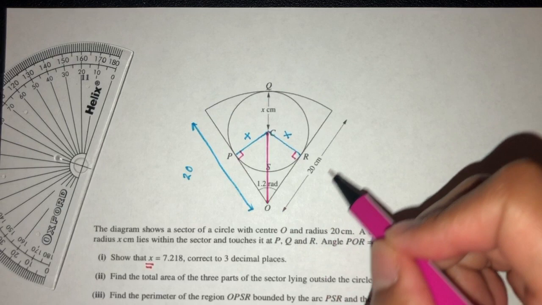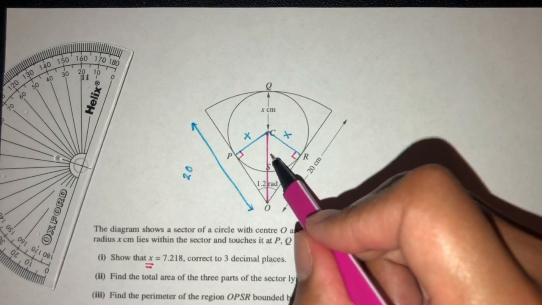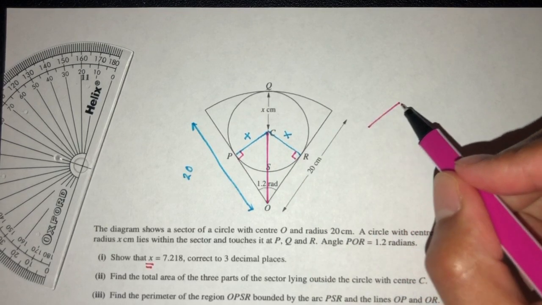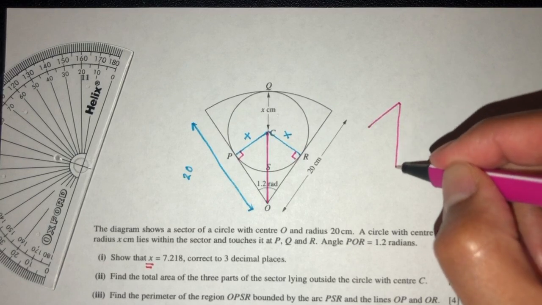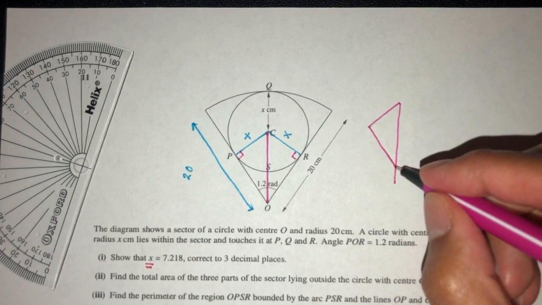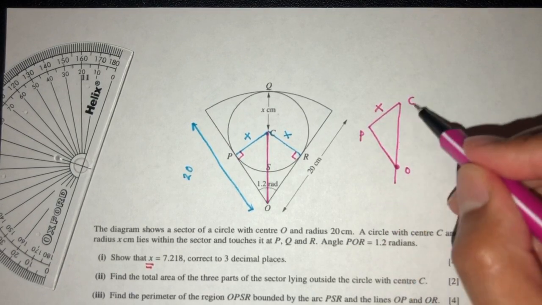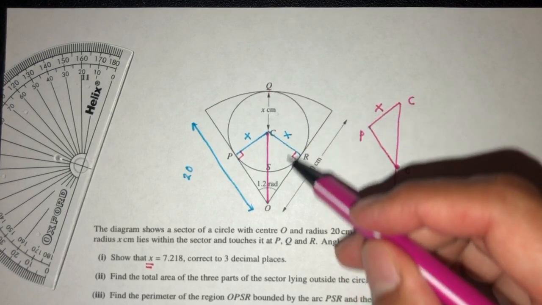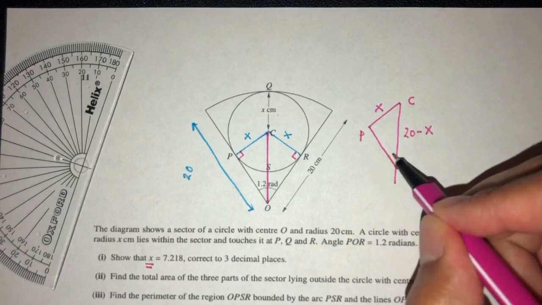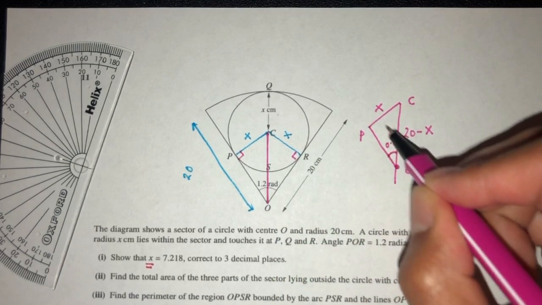Because I know the radius is 20, if I were to take this out, I will have this side and this side. For example, this is O, P, and C. This is x. So what is this side? We know this whole thing is 20. This is x, so this will be 20 minus x. Now what is this angle? This whole thing is 1.2, this will be 0.6.